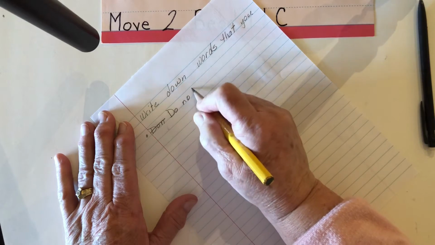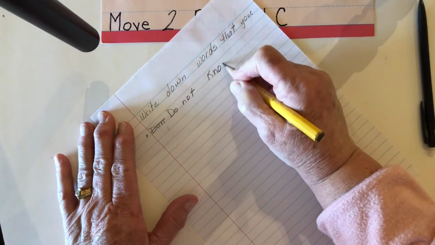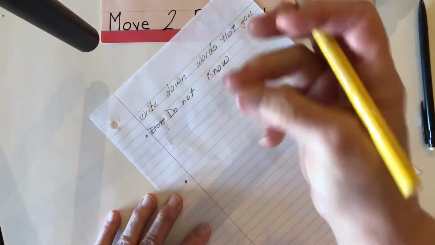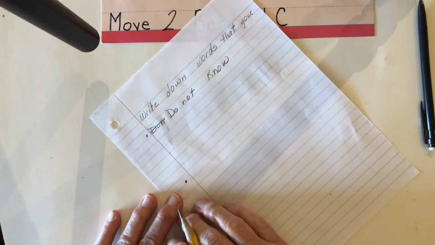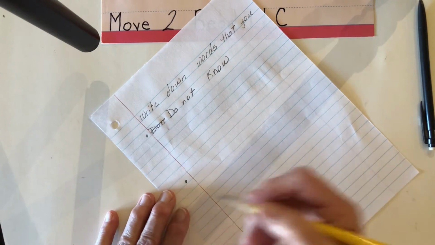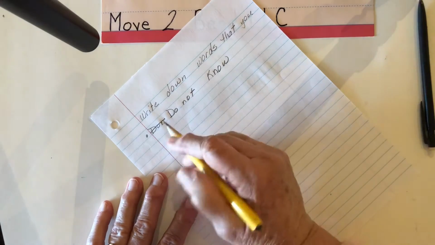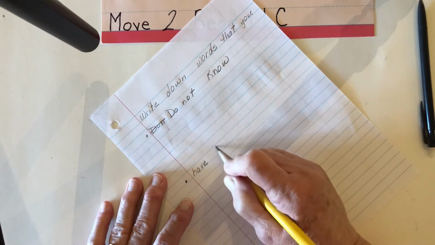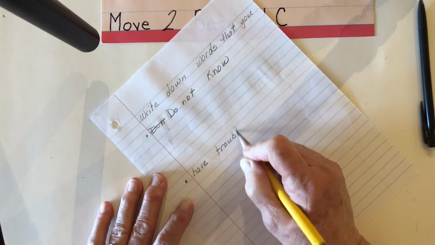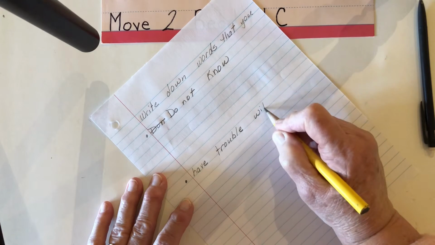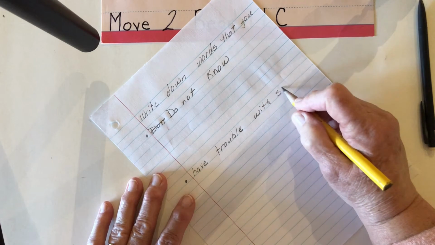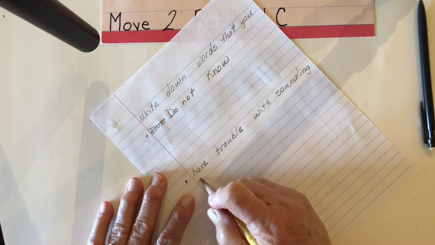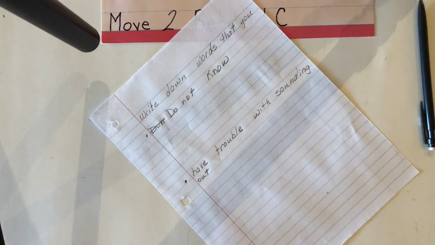Do not know. And then words that you have trouble sounding out. Okay, it's not like a speedy, fast, super easy to sound out. So you would write down words that you have trouble with reading or sounding out. Okay, those are the two reasons you would do that.